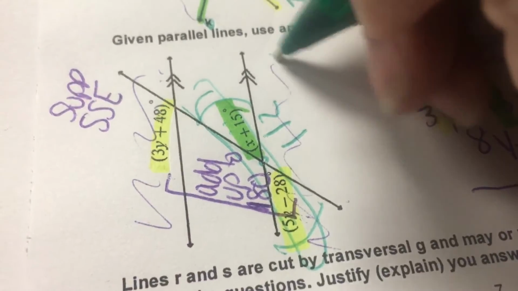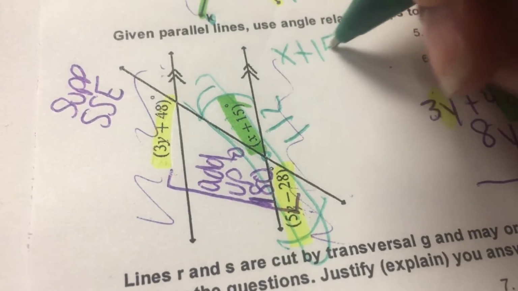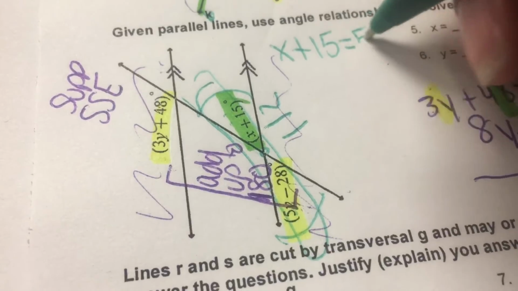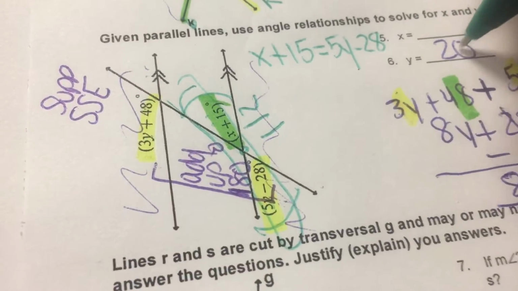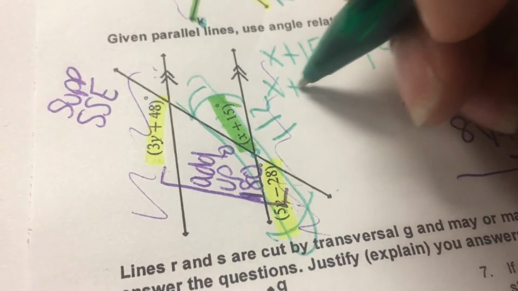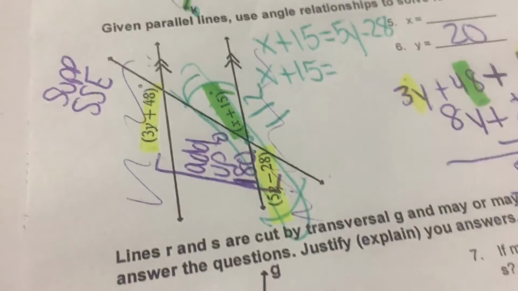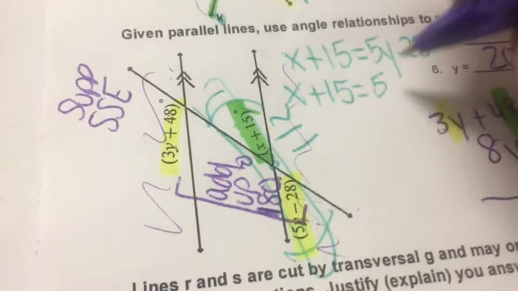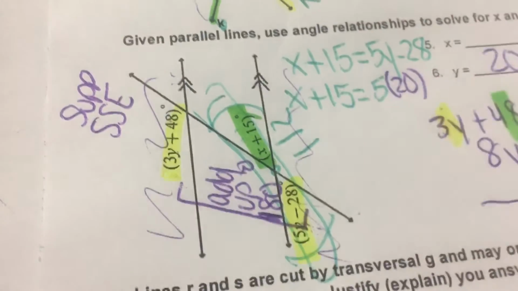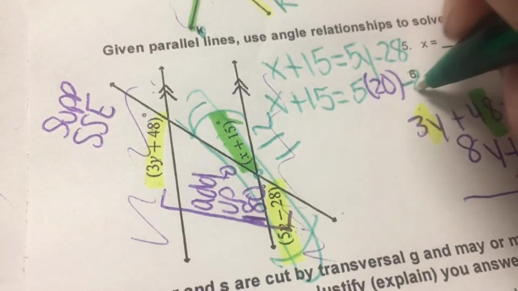So we're going to say that x plus 15 equals 5y minus 28. Now remember, we already solved for y. So we're going to plug in 20 for y.